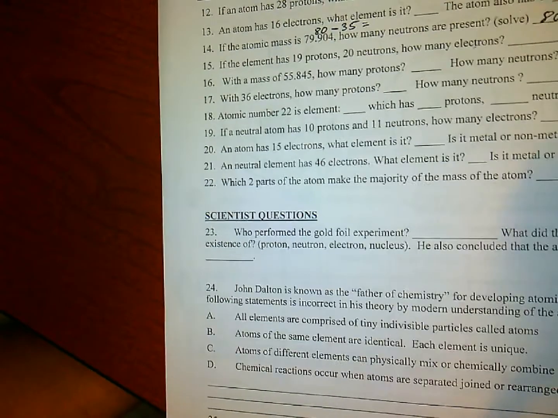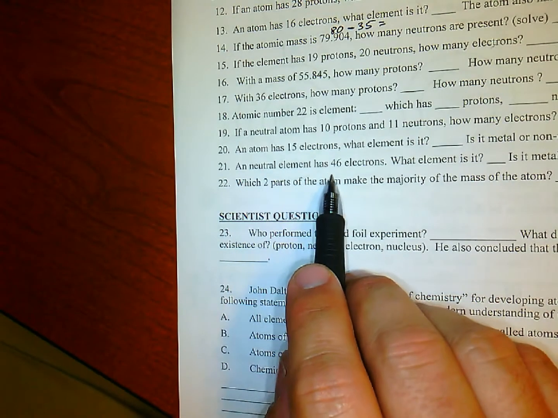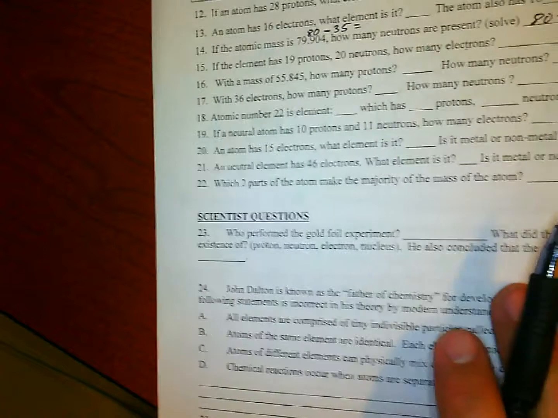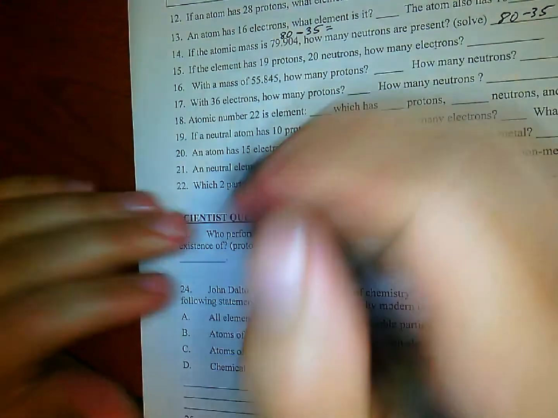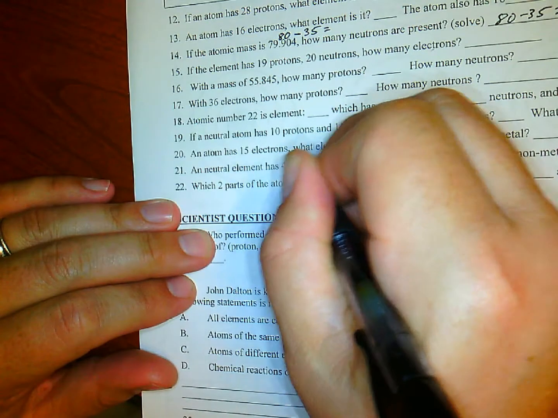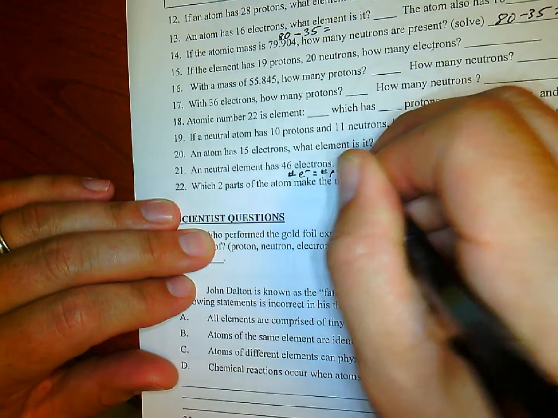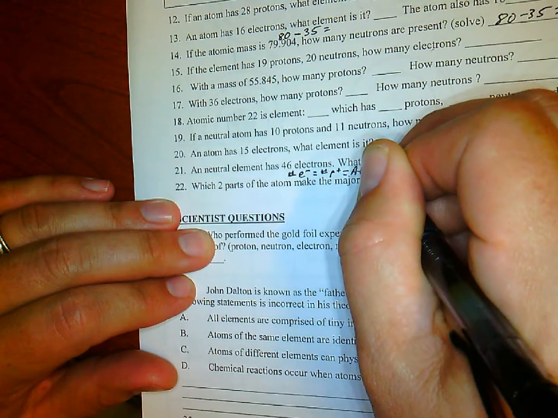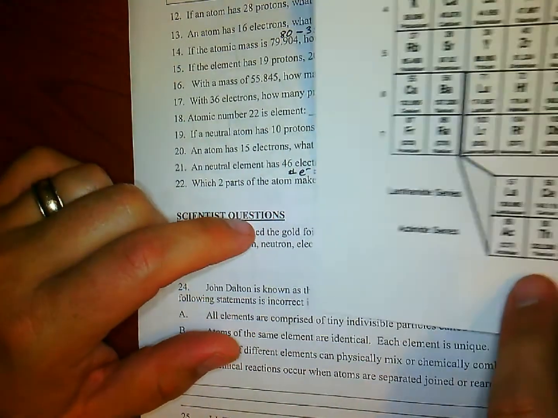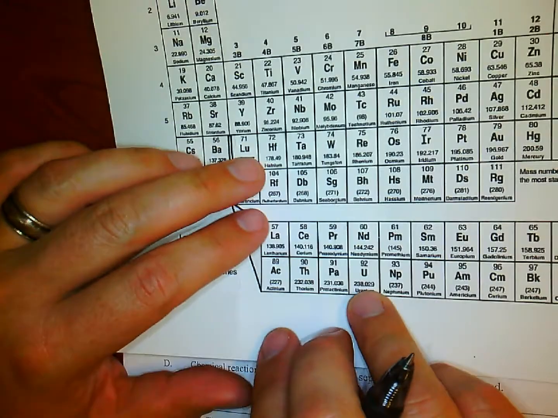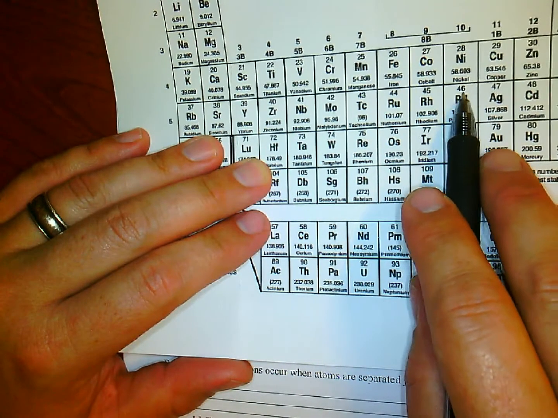Okay, go down here. A neutral element has 46 electrons. Okay. So remember, the number of electrons is equal to the number of protons, which is equal to the atomic number. So if I have 46 electrons, I need to find an element that has 46 for its atomic number. And when I go through 46, 46, 46, ta-da, it's palladium.